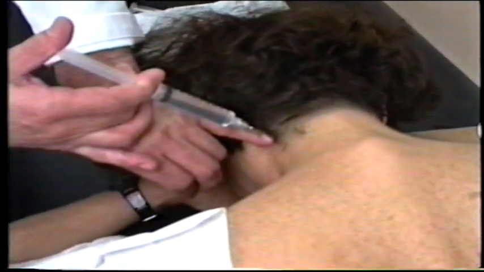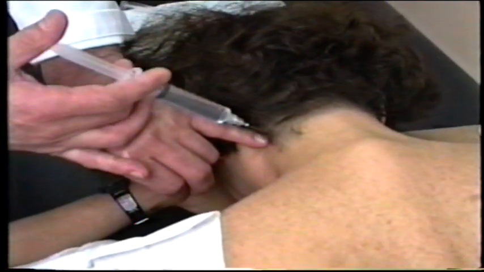Always keep either thumb or any comfortable finger on the transverse process as your landmark. This is the one, right? Mm-hmm. This is the one. Oh, yes. This is the pain. Uh-huh.